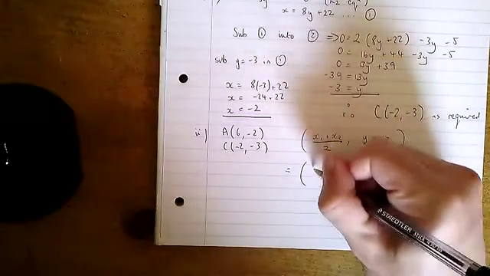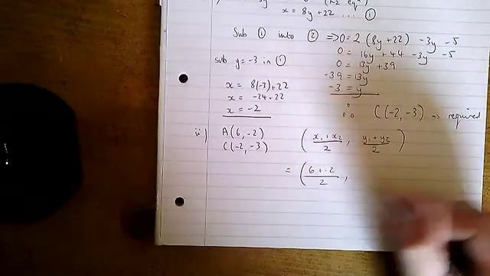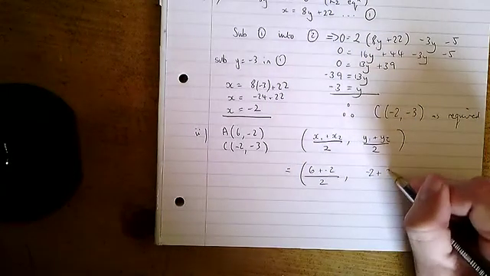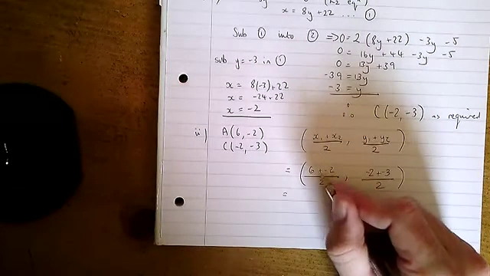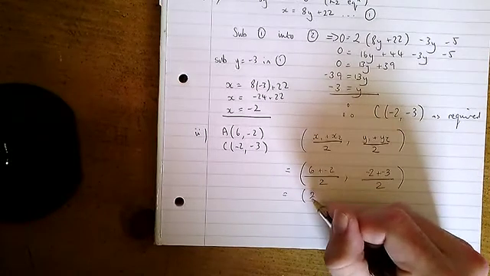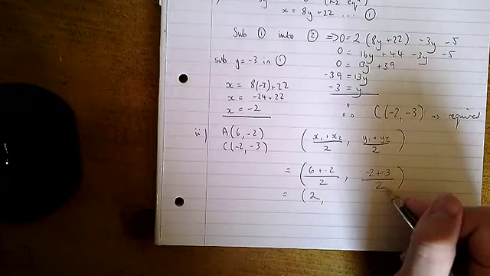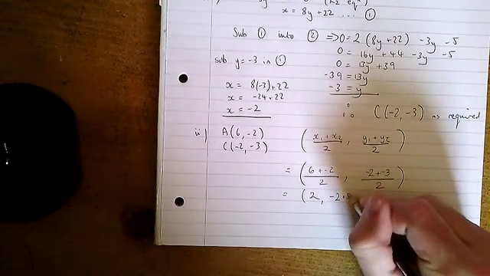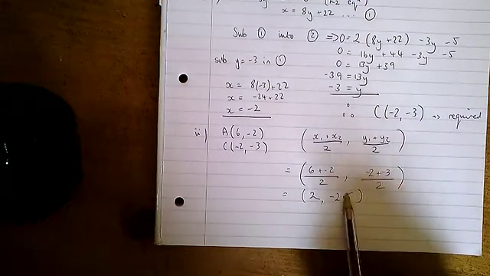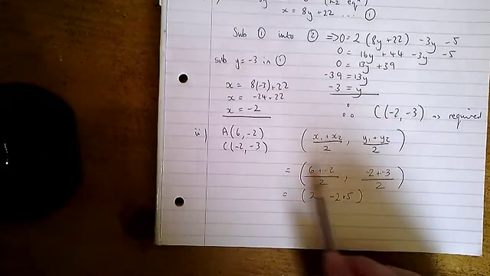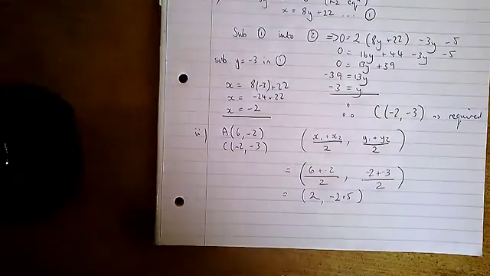So I would do the x coordinates add each other, so that would be 6 add -2 over 2, and it would be -2 add -3 over 2. 6 add -2 would give me 4, and 4 divided by 2 is 2. And then -2 add -3 would be -5, divided by 2 would be -2.5. Okay, and think about it, it should be in the middle of -2 and -3. Yeah, -2.5. In the middle of 6 and -2, that's a difference of 8. So yeah, 4 each way, that does make sense to me.